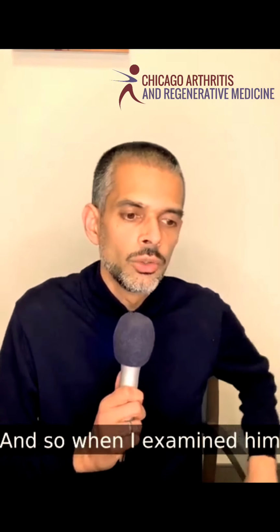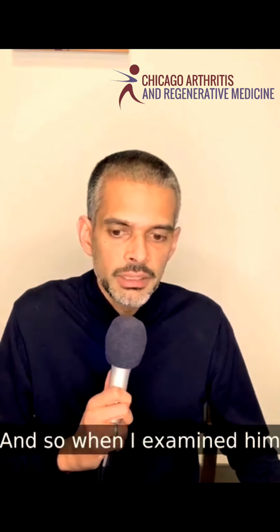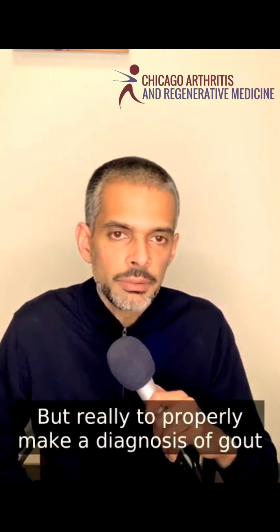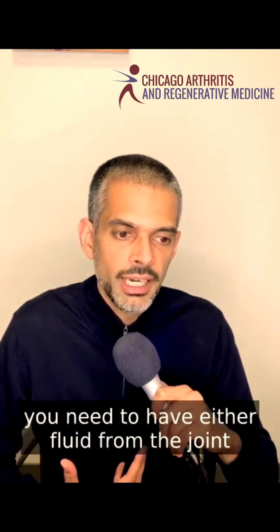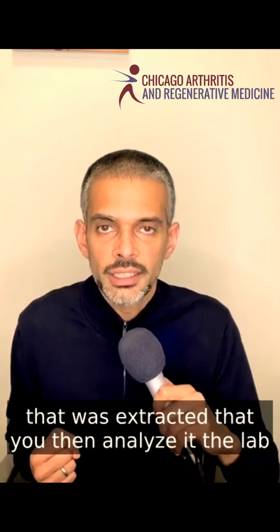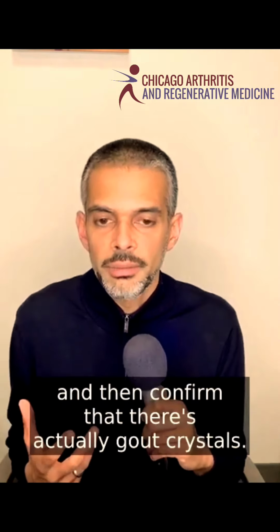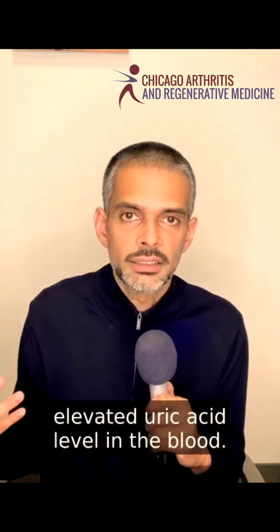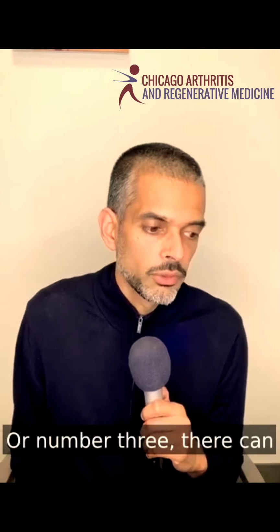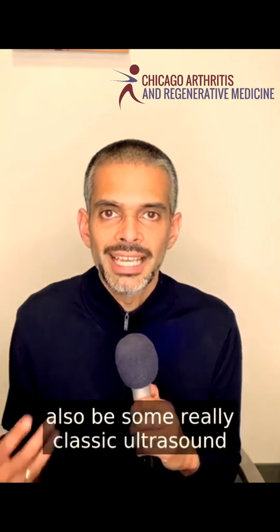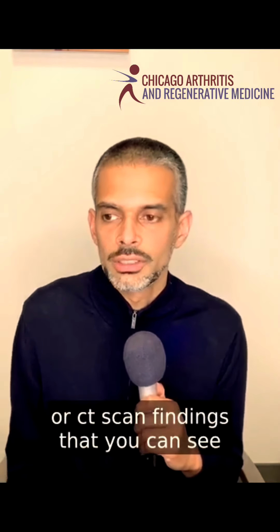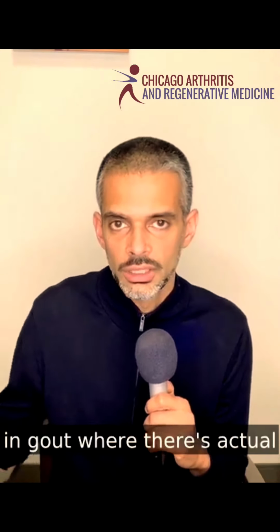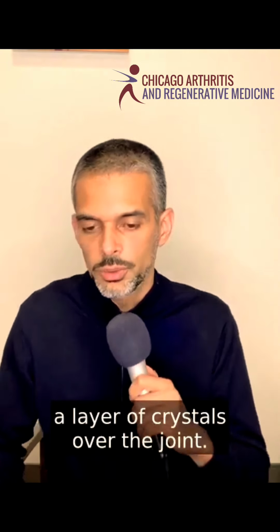And so when I examined him, he definitely had swelling in the ankle. But really, to properly make a diagnosis of gout, you need to have either fluid from the joint that was extracted, that you then analyze at the lab and then confirm that there are actually gouty crystals. Number two, there should be an elevated uric acid level in the blood. Or number three, there can also be some really classic ultrasound or CAT scan findings that you can see in gout, where there's a layer of crystals over the joint.